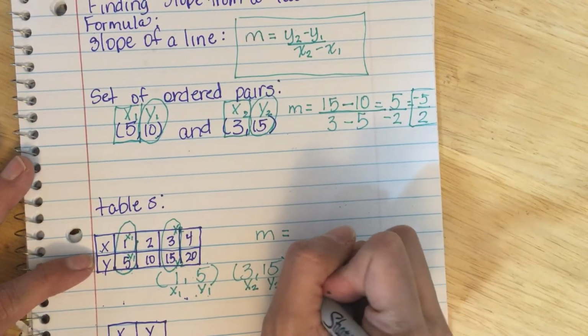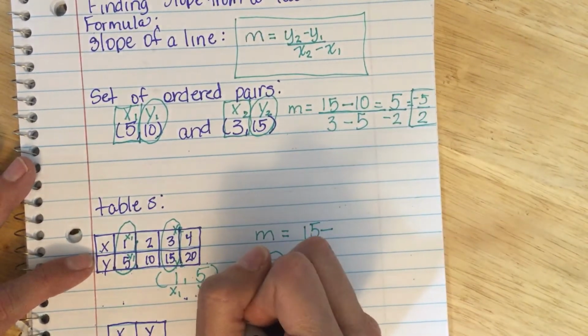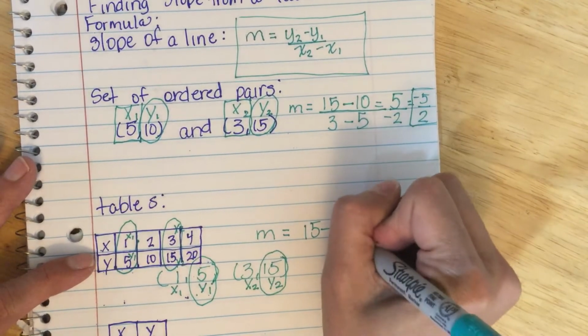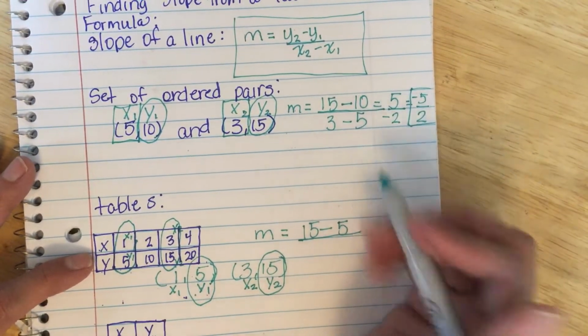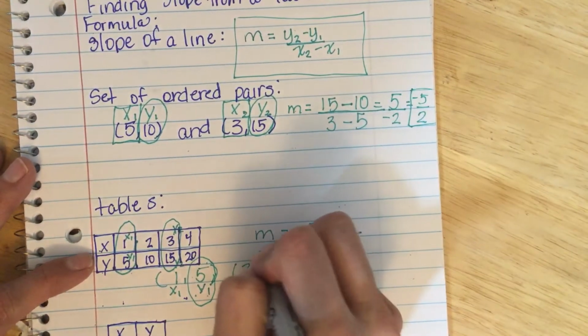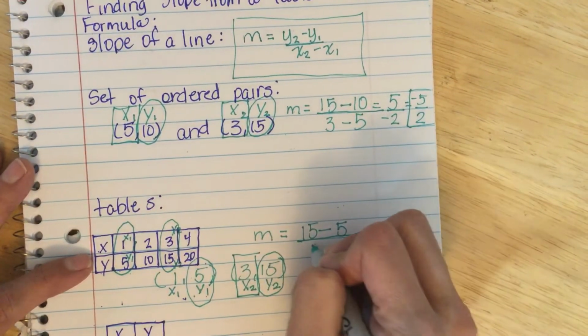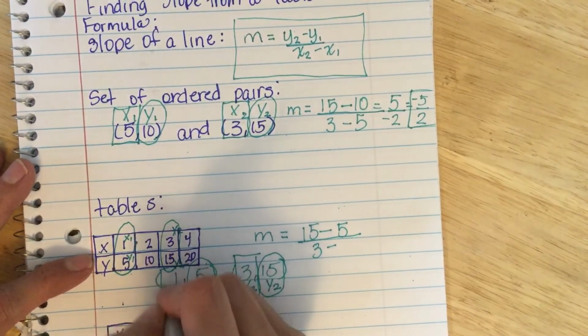So y2 we have 15, y1 we have 5. It's 15 minus 5 on top. On the bottom you have x2 minus x1. My x2 is a positive 3 minus x1, which is a positive 1.